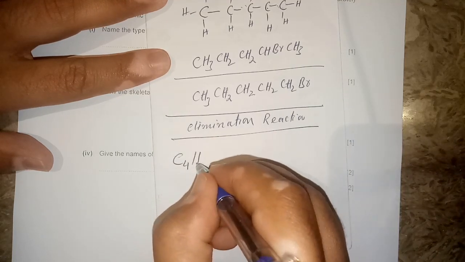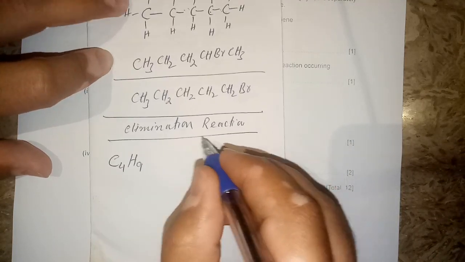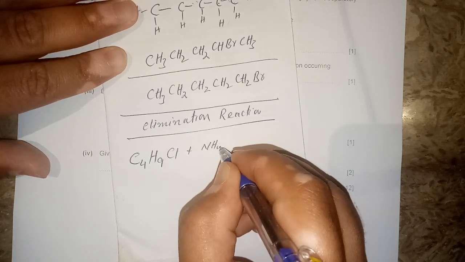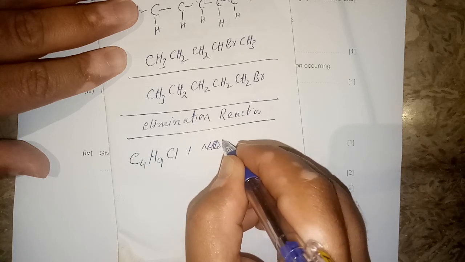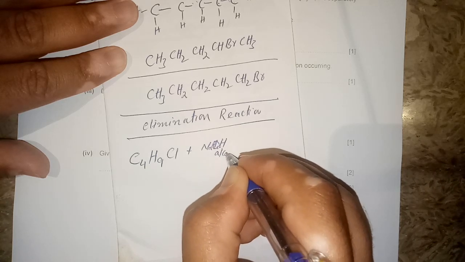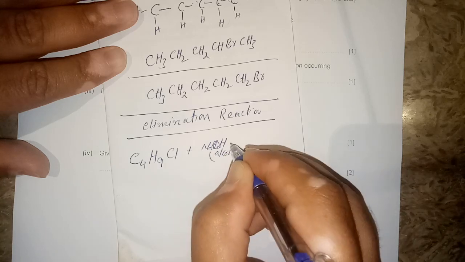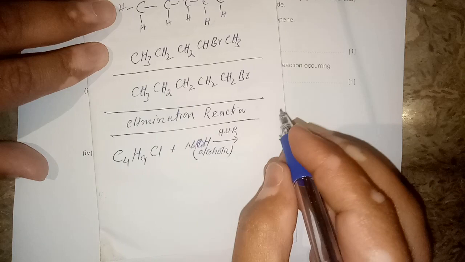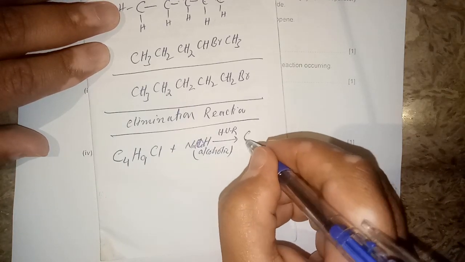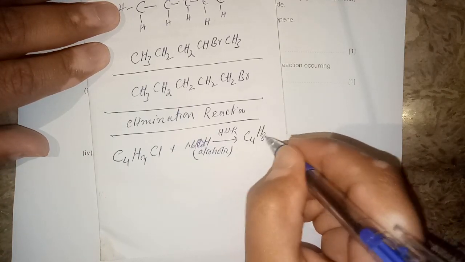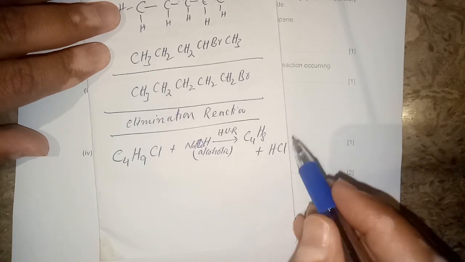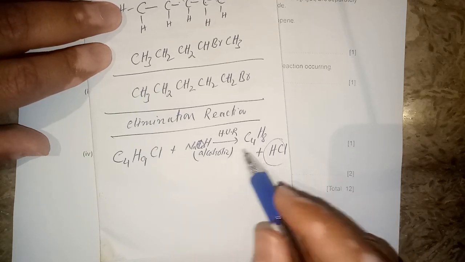We have C4H9Cl. When we heat it with alcoholic NaOH and heat under reflux, HUR meaning heating under reflux, we get C4H8 plus HCl. So HCl is eliminated. That is why this reaction is called an elimination reaction.